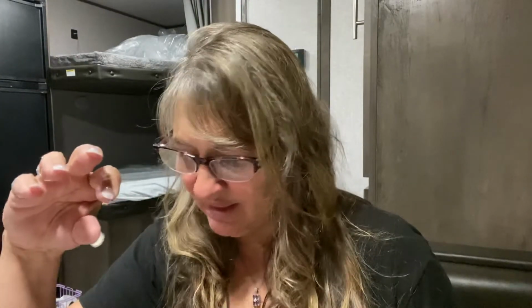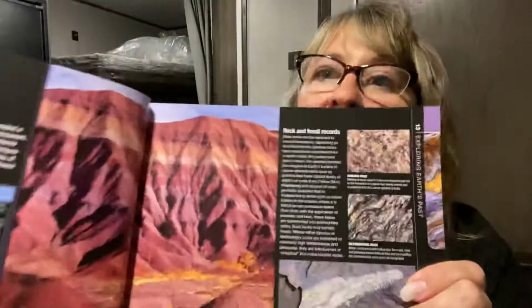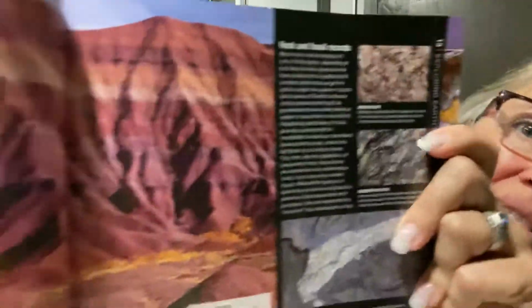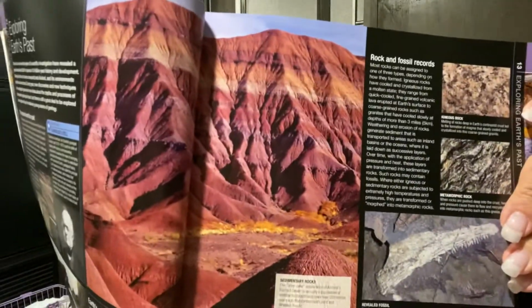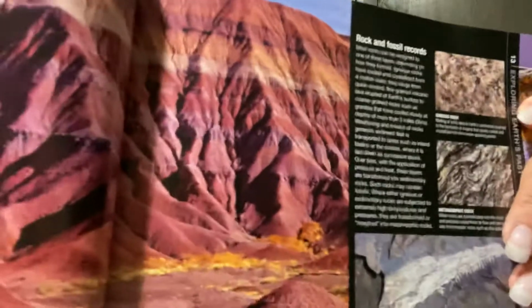And we can see those things in these rock layers. So geologists take these rock layers and we can look at those and find fossils and minerals and metals and crystals and things that tell us how old those rocks are.